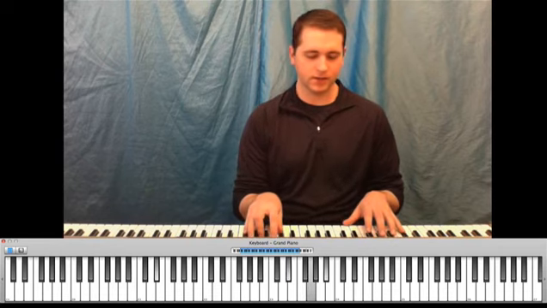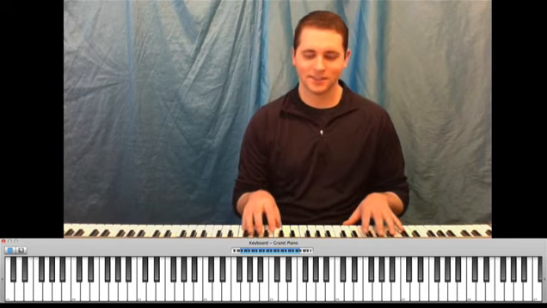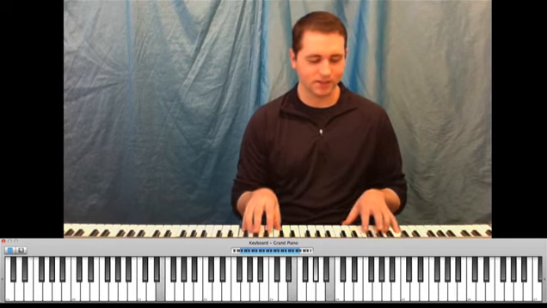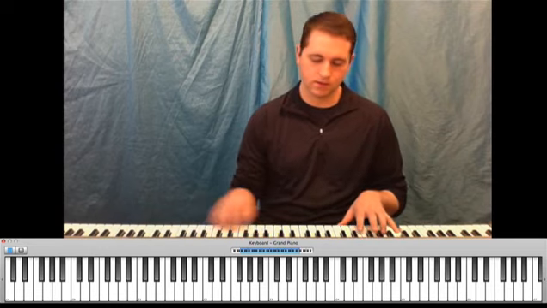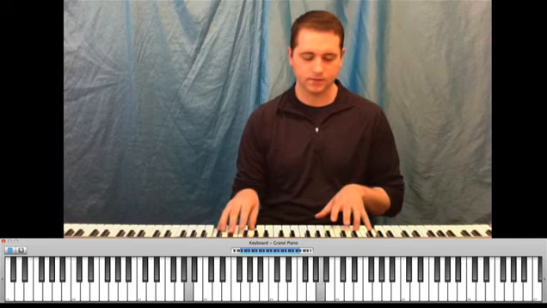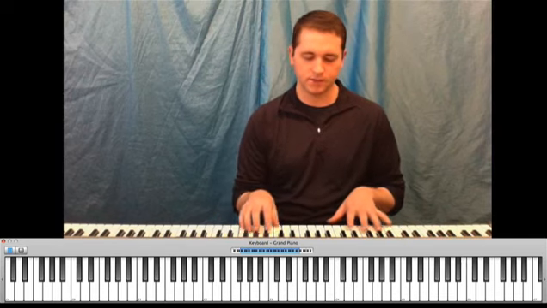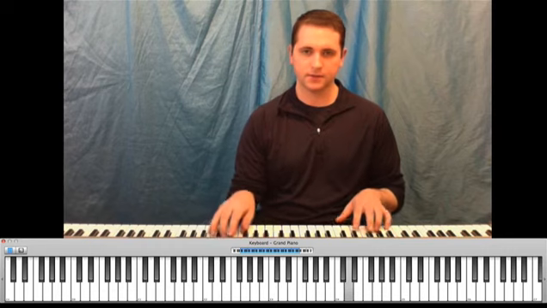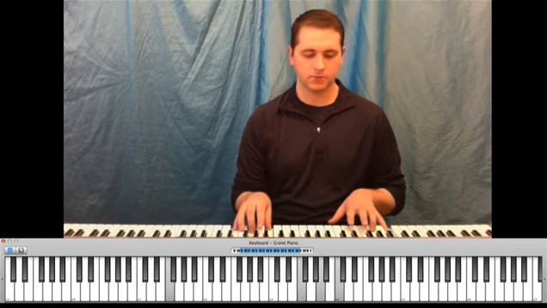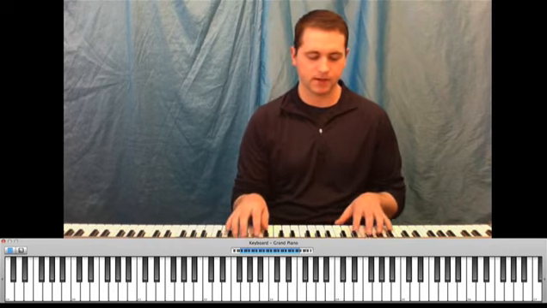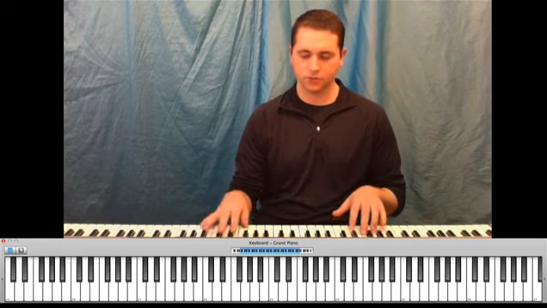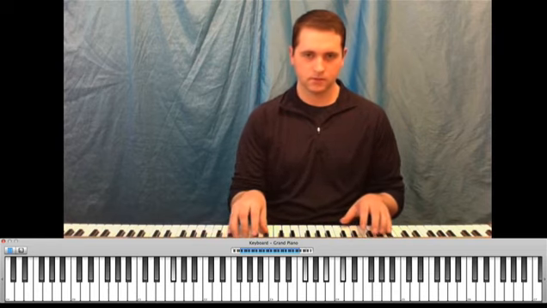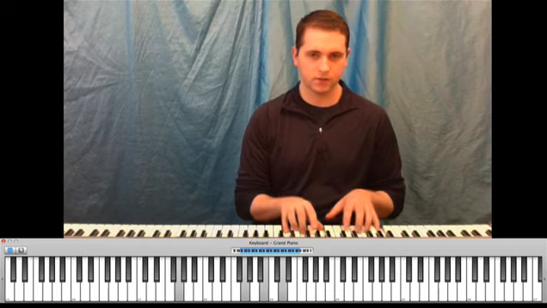Wrong notes already here, just major chords, goodness. Alright, in the key of E, your 4 chord is A. You're in the key of F, your 4 chord is B flat. You're probably starting to hear the sound by now. In the key of G flat, your 4 chord is B. In the key of G, your 4 chord is C.